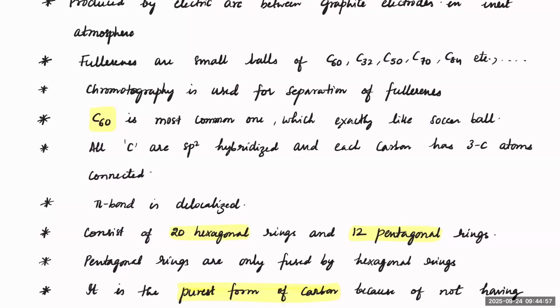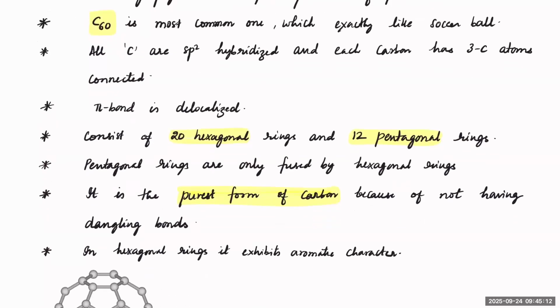Carbon has sp2 hybridization, and each carbon has three carbon atoms connected to it, just like in graphite. But they are not planar. They look like graphite, but they are not planar. The pi bond is delocalized here, with alternate double bonds.